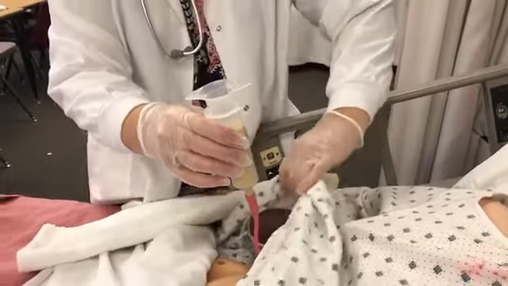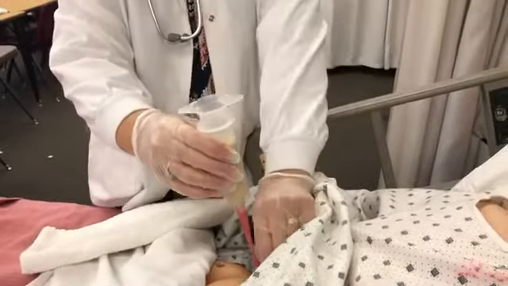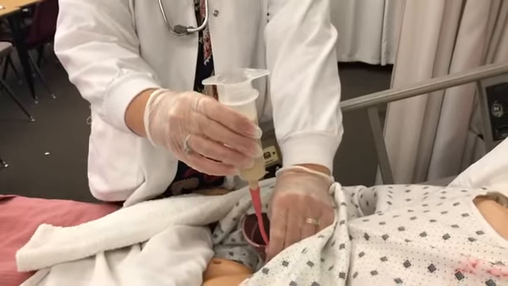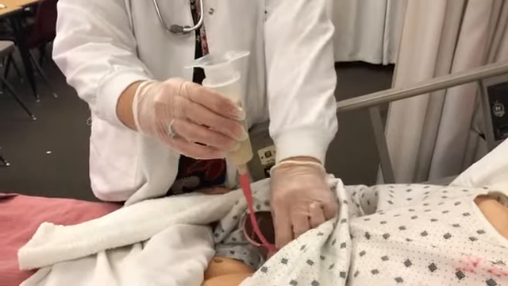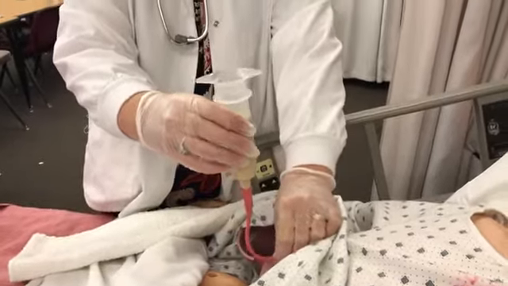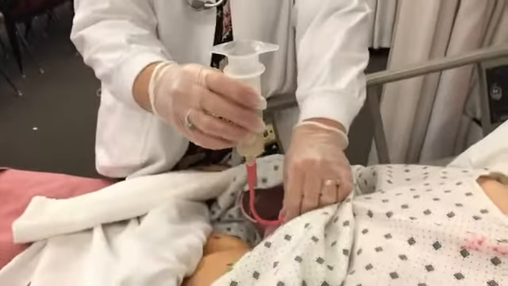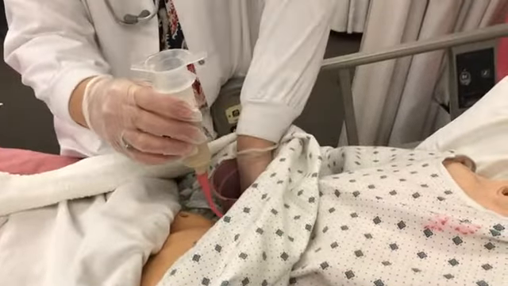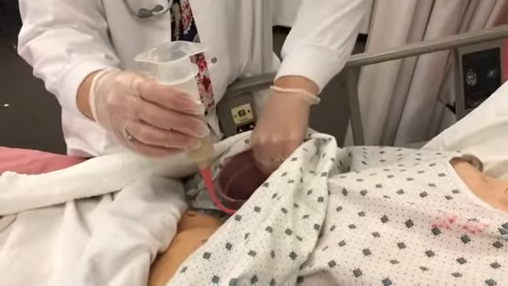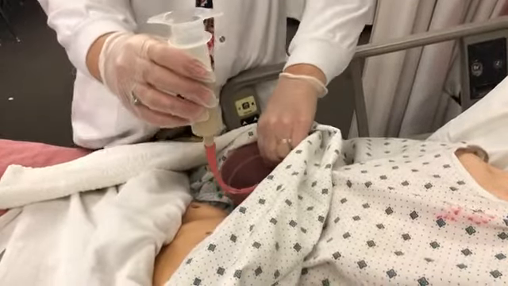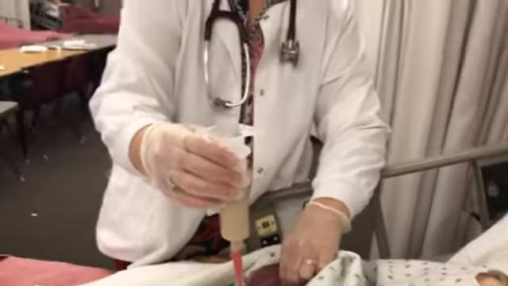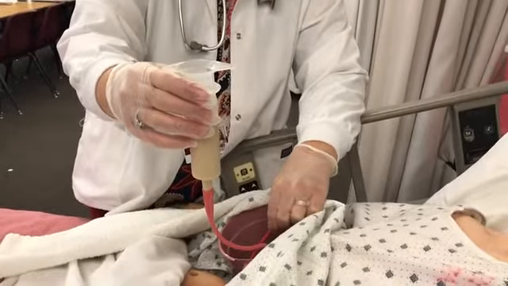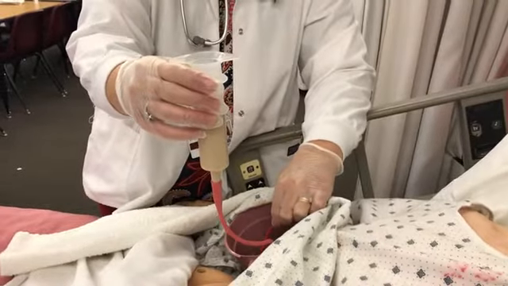Sometimes it is kind of slow. Okay, it's just really slow. This is actually thick, so it's just going to take a minute or two.